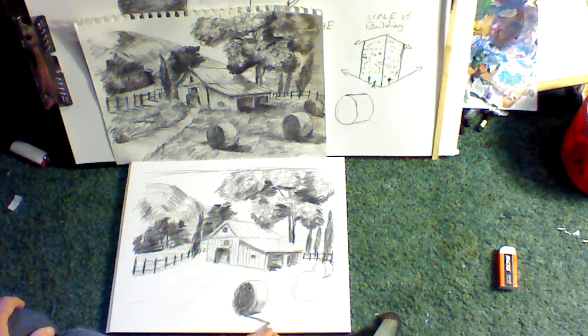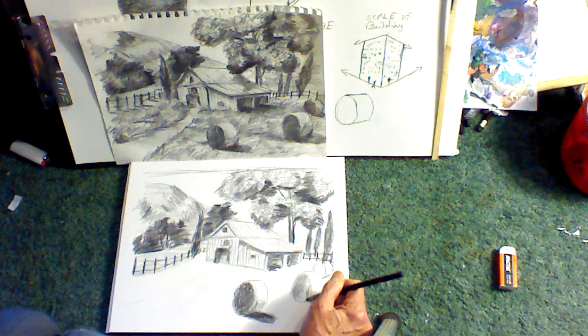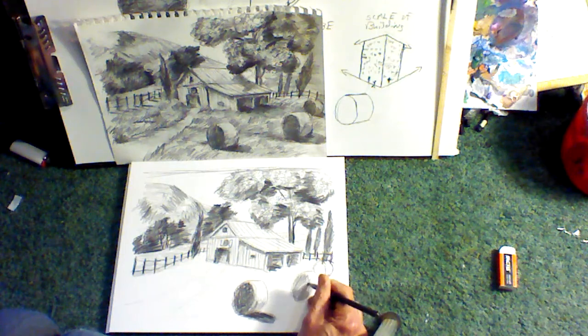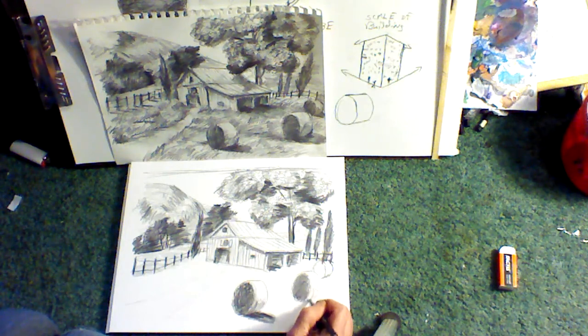And it's got a cast shadow out from it. Same thing here. Up a little bit. Getting dark down here at the bottom.